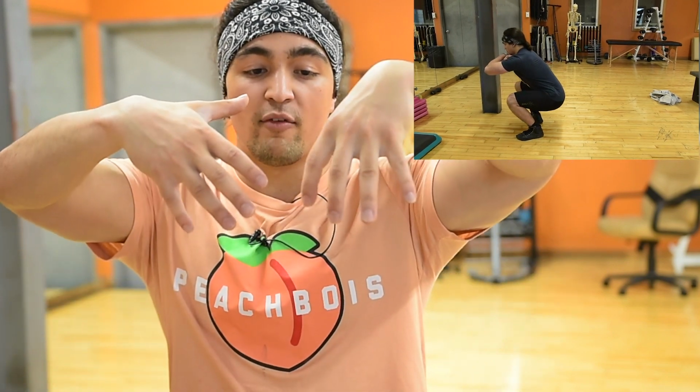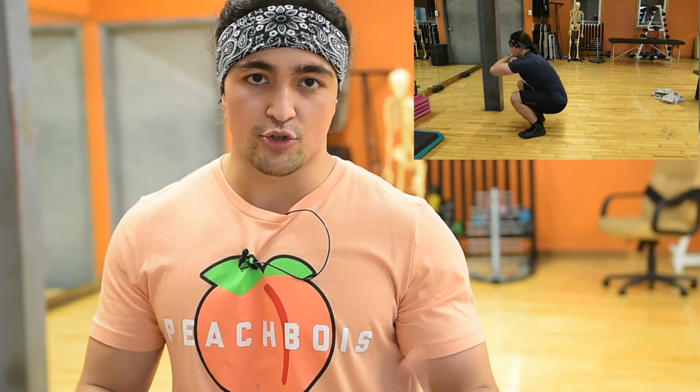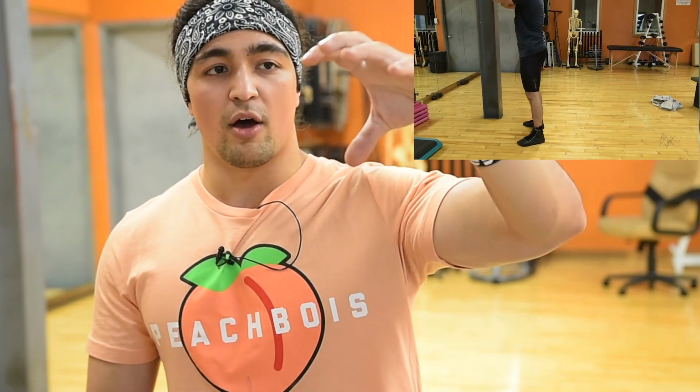I talked before about butt wink, which is that posterior tilt. What happens, the pelvis tilts underneath you, so you start maybe with an anterior tilt or even in a neutral position. But what happens then is that the pelvis rolls underneath you, likely due to either tightness or just going lower than what your body is meant to in a safe way. Remember, genetics are a huge component of this.